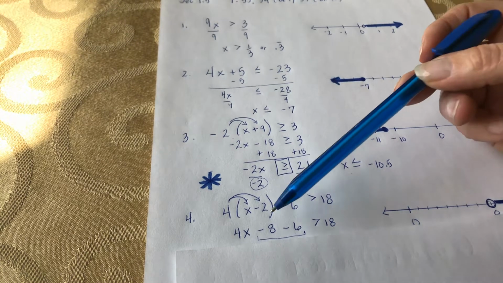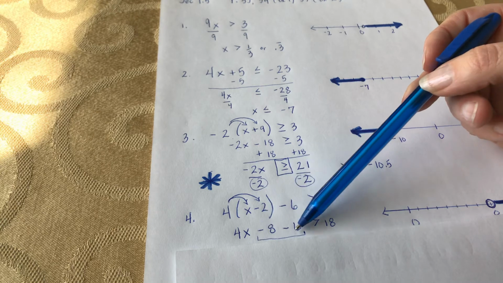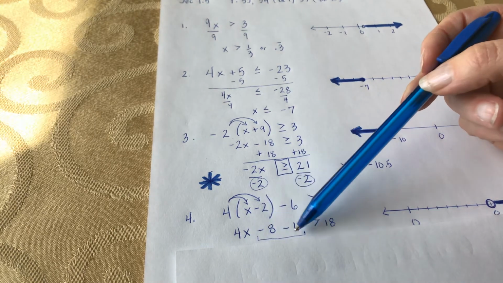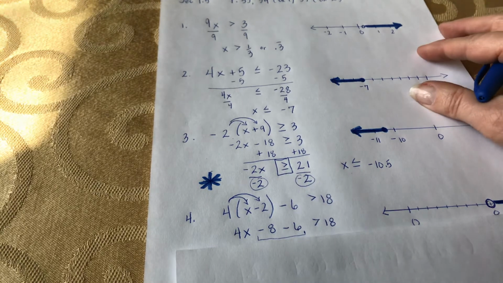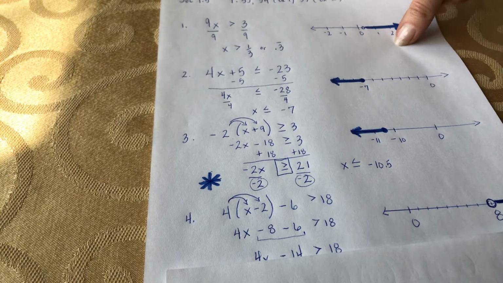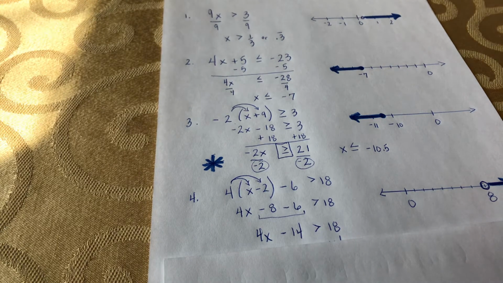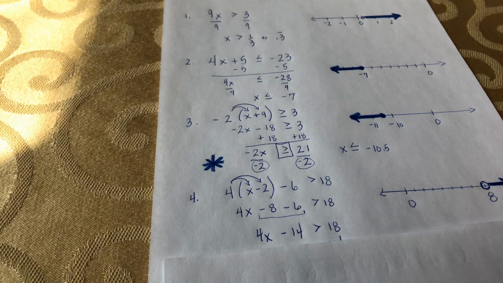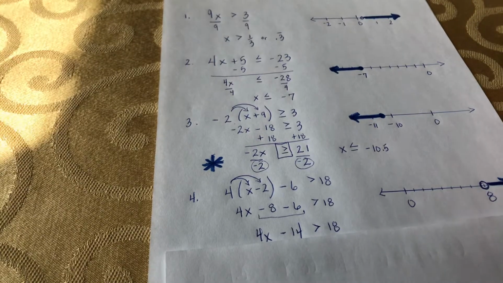The minus 8 and the minus 6, I'm going to go ahead and combine those because they're right next to each other. So that means I would have 4x minus 14 greater than 18. And at this point, we can just keep on going, trying to get the x by itself.